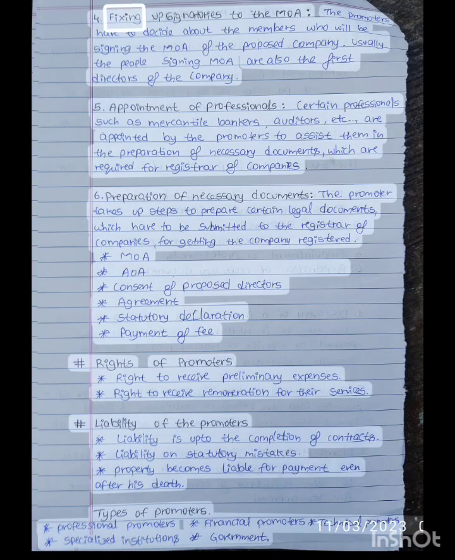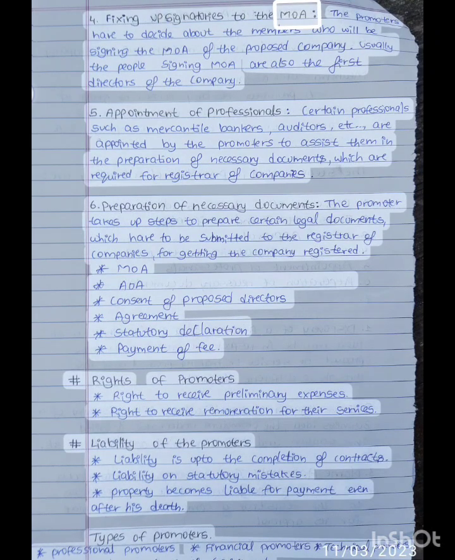4. Fixing up signatories to the MOA. They have to decide about the members who will be signing the MOA of the proposed company. Usually the people signing the MOA, directors of the company, are also the promoters. 5. Appointment of professionals. Certain professionals such as mercantile bankers, auditors, etc. are appointed by the promoters to assist them in the preparation of necessary documents, which are required for the Registrar of Companies.